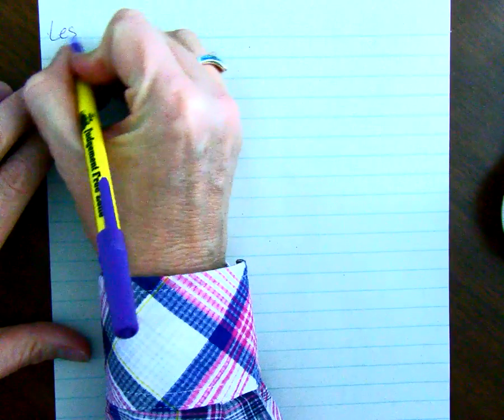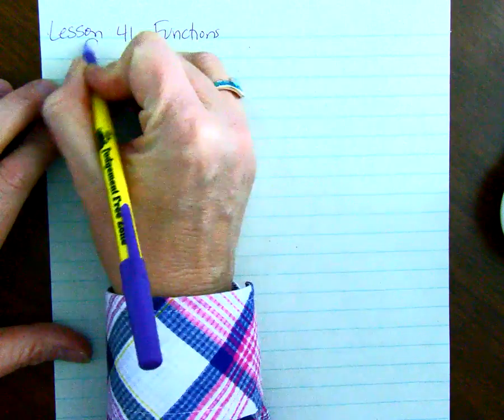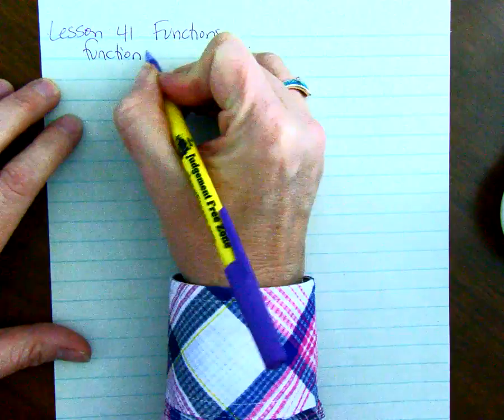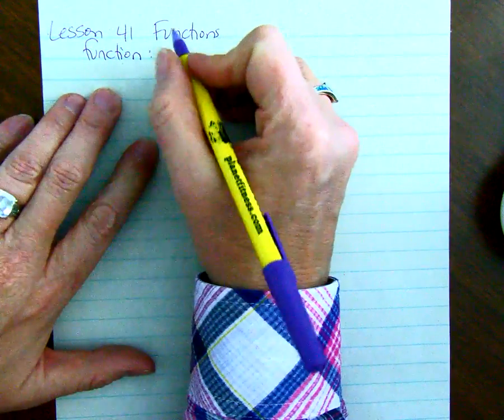Lesson 41, functions. A function is just a mathematical rule that identifies a relationship between two sets of numbers.